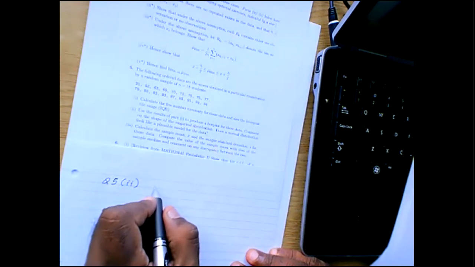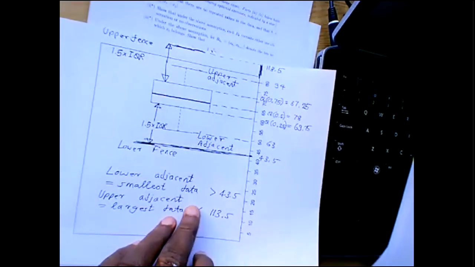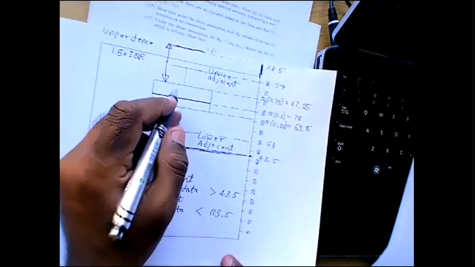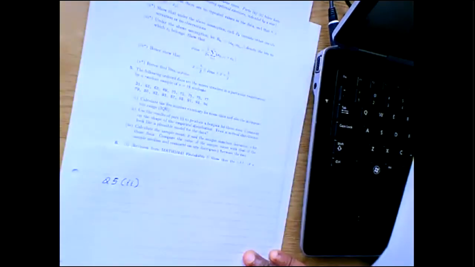You should look at the box plot. The median is approximately halfway between the first and the third quartile.